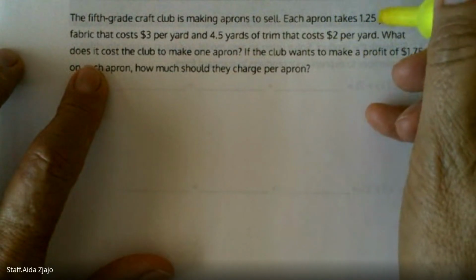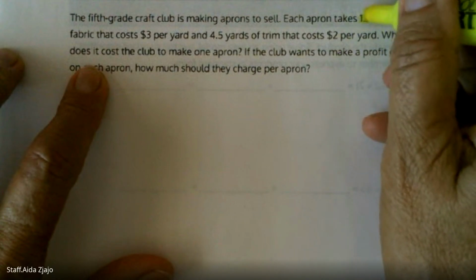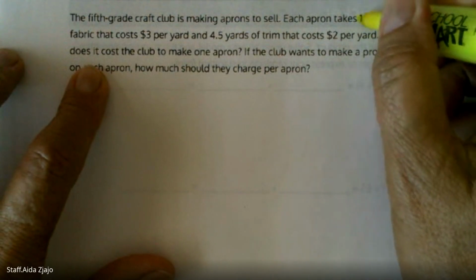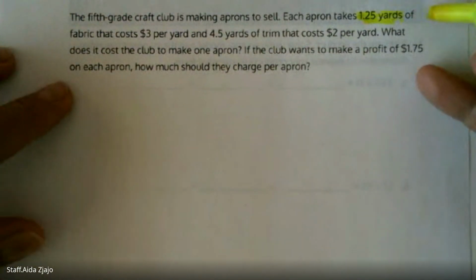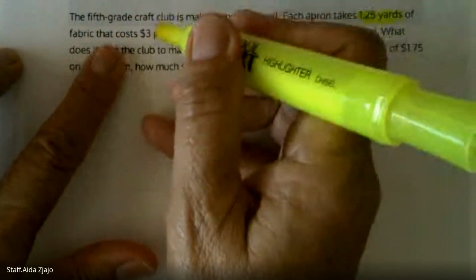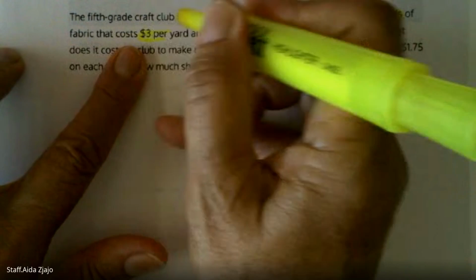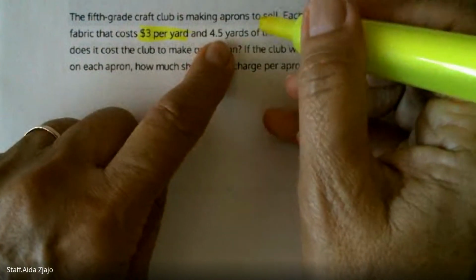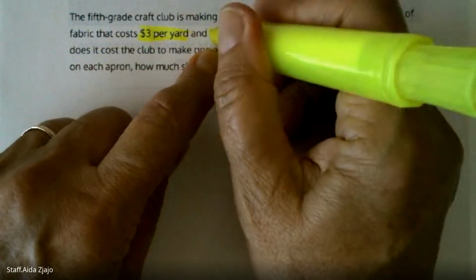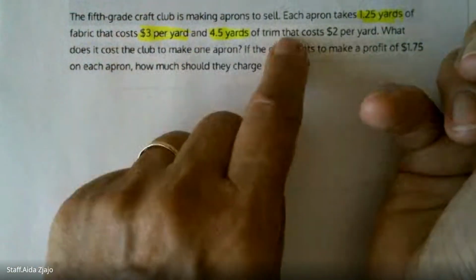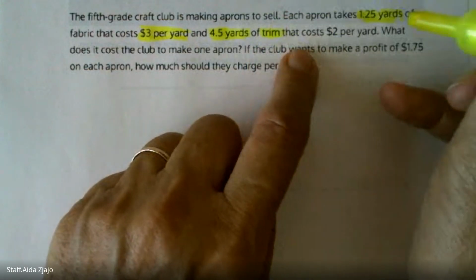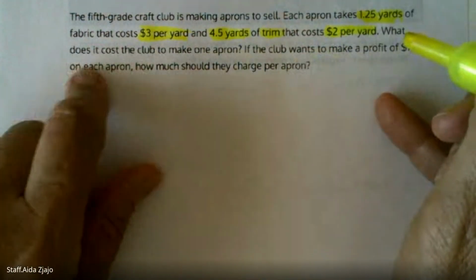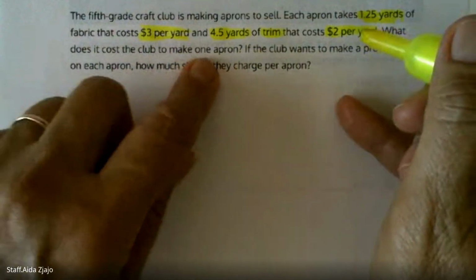Each apron takes 1.25 yards of fabric, so one whole yard and 25 hundredths of the next yard, and the fabric costs $3 per yard, and 4.5 yards, or 4 and 5 tenths, of trim that costs $2 per yard. What does it cost the club to make one apron?